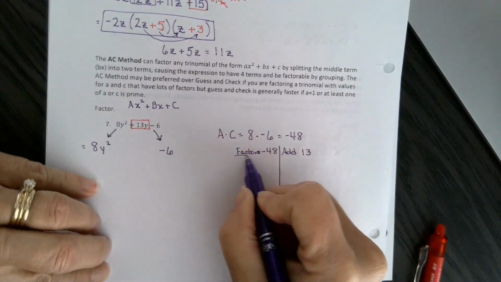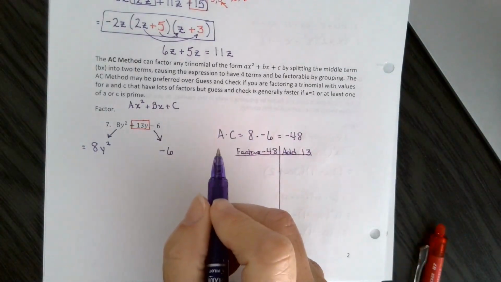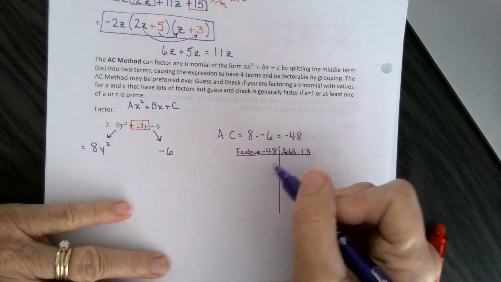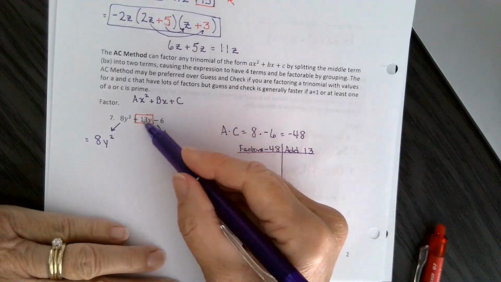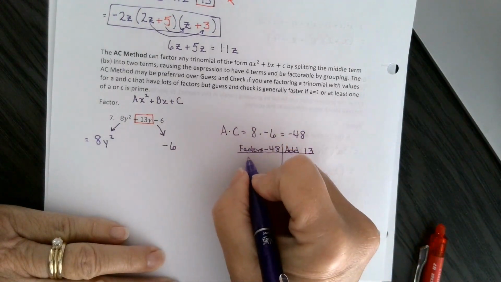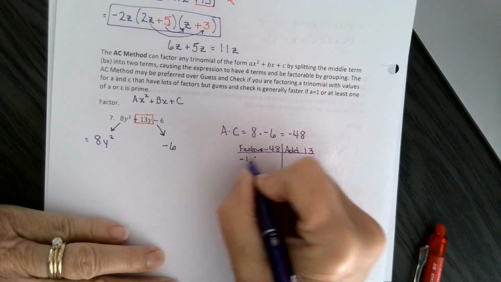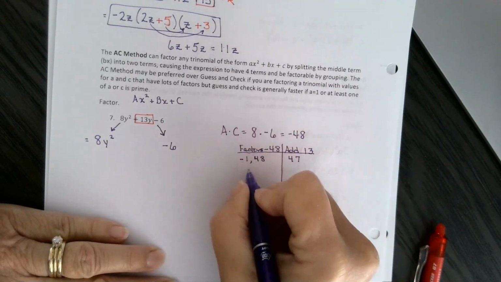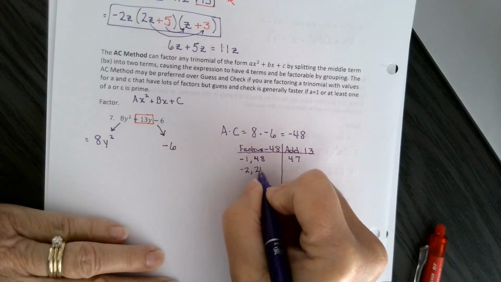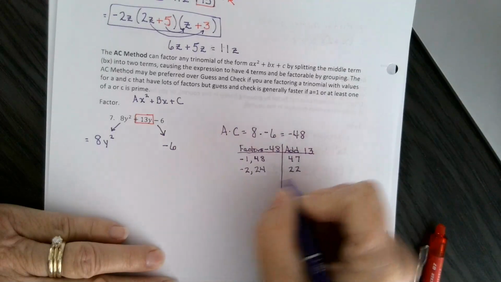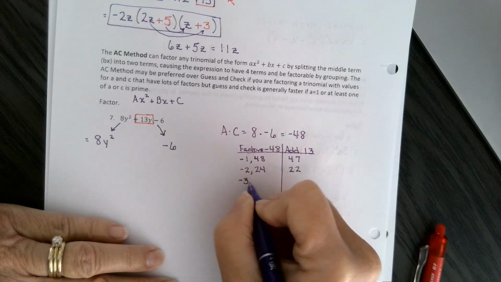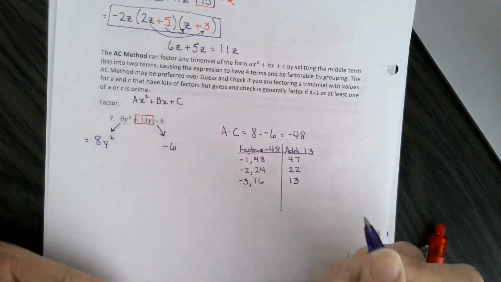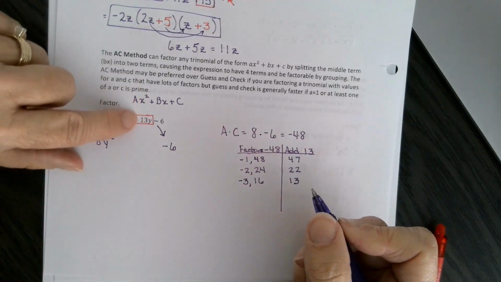Okay, so my factors of negative 48. I know my signs have to be different. My larger one is going to be the positive. That's the only way I can get it. If I use 1 and 48, negative 1 and a positive 48, that gives me 47, so I know that's not it. 2 will go into it 24 times, and I get 22. 3 will go into it 16 times, and that gives me my positive 13. I don't need to find any other ones because that's what we found, okay?